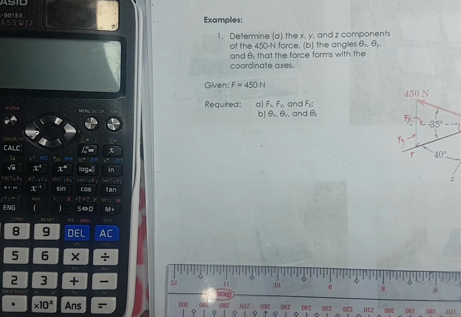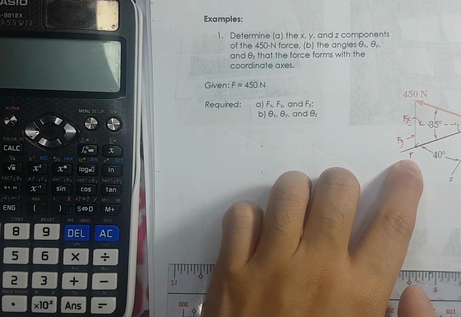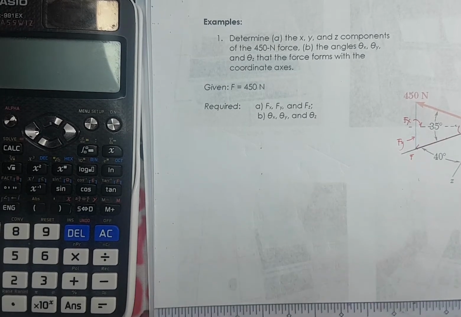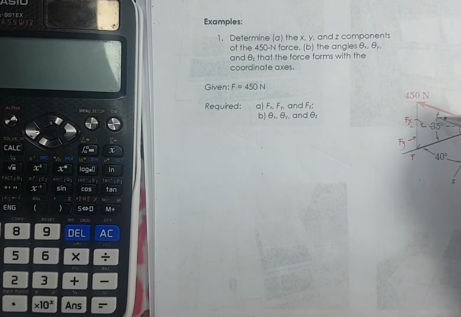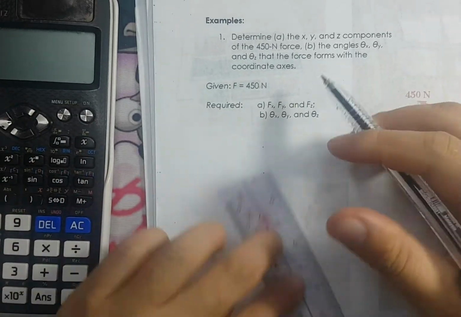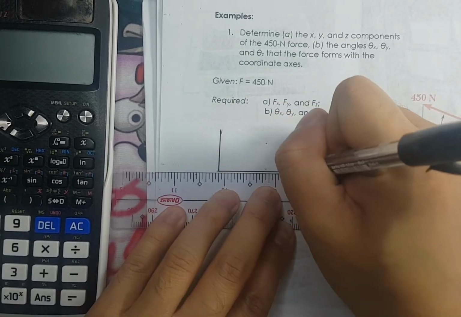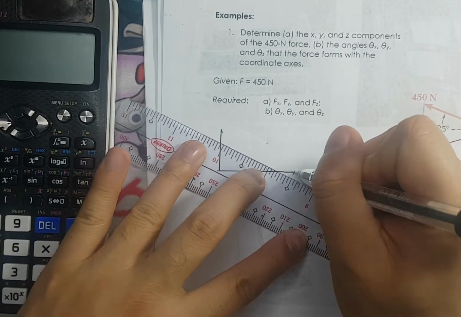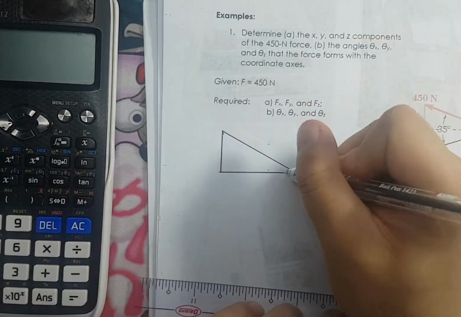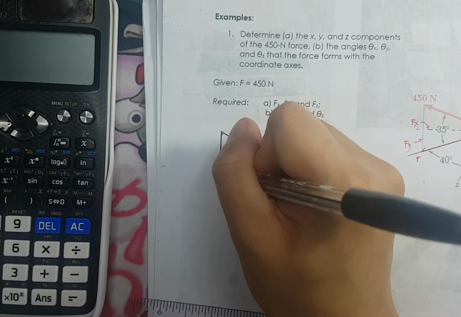So first I need to solve for the value of f. For the value of f, take note I have an angle here of 45 degrees. No, it is 35 degrees. So this is f.